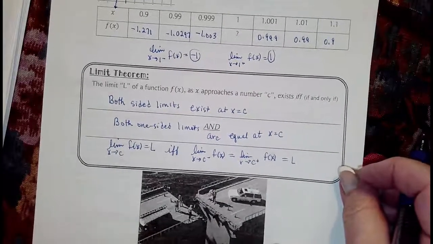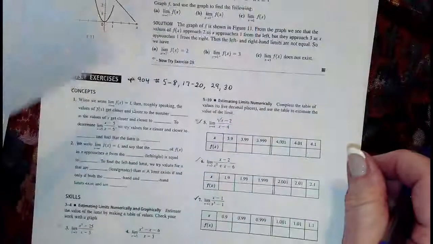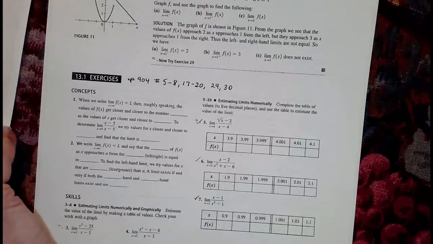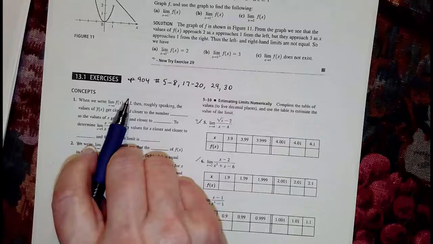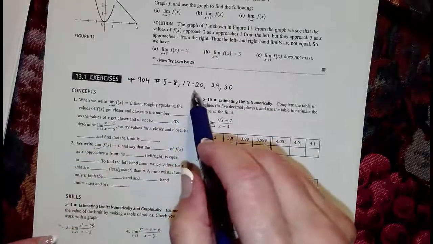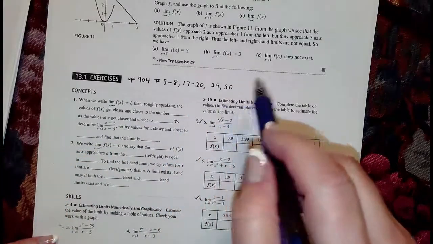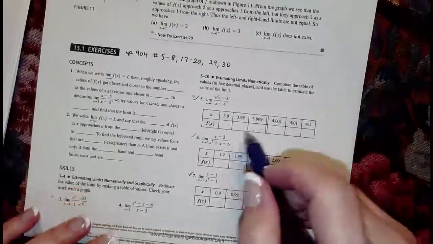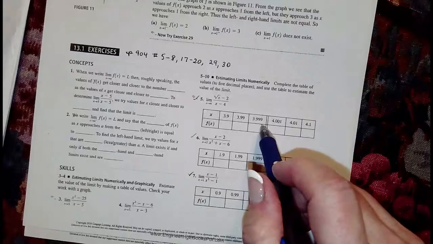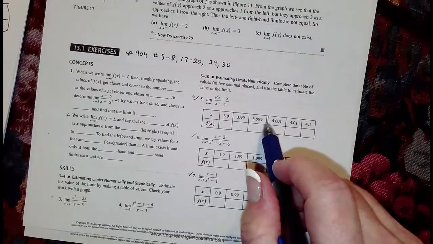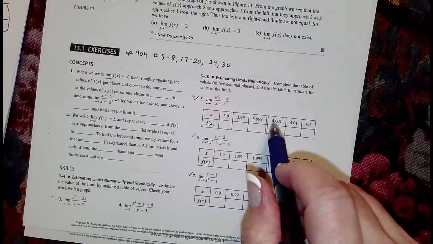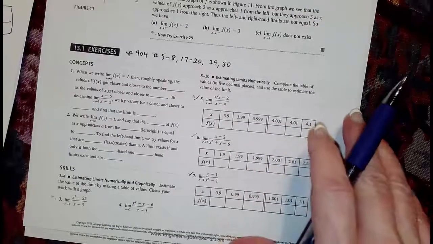All right, next thing we're going to look at is in our textbook. So it should be on the assignment though. Page 904, 5 through 8, 17 through 20, and 29 and 30. So basically what you guys have to do is on these you have to write the charts. So I'm going to give you the first chart, and then you guys are going to fill in the next two charts from the next time. And then we'll see what we can do with putting them all together.